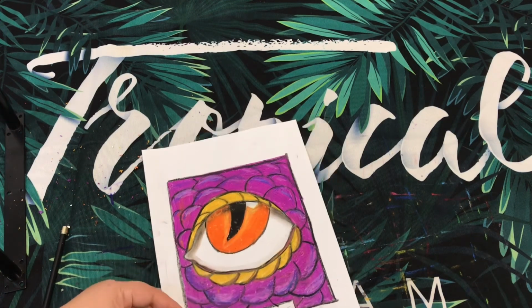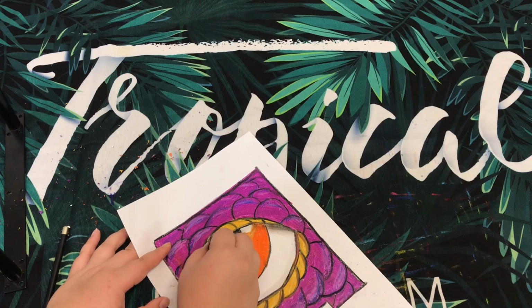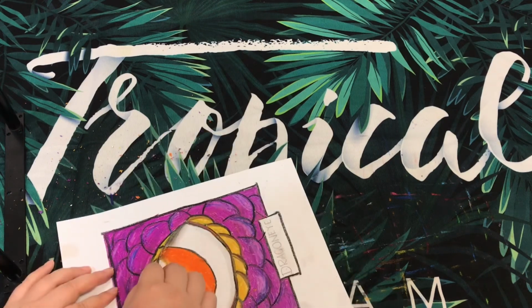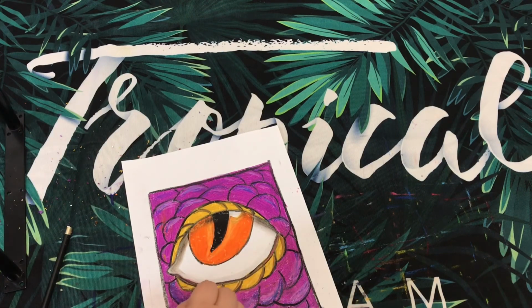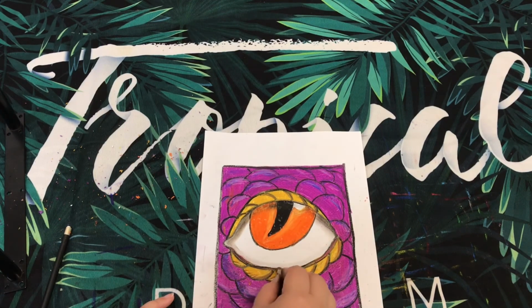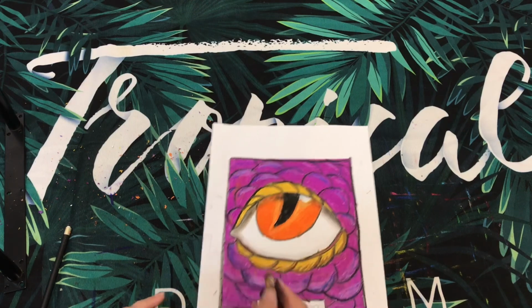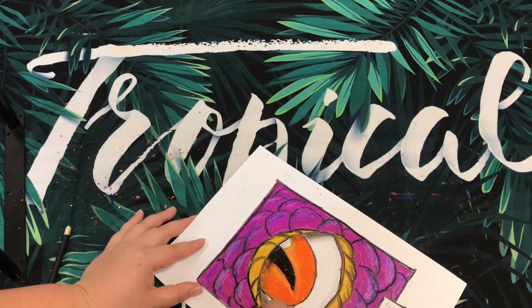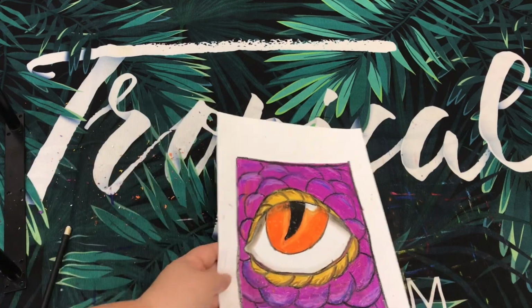And you see, same goes to the upper part. Then you can create textures on it like this by drawing lines or dots. Make it as detailed as you can. There you go.